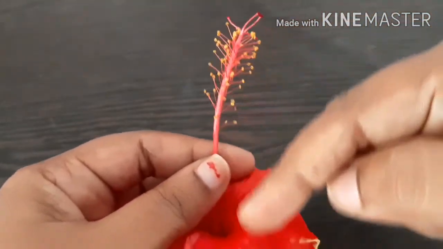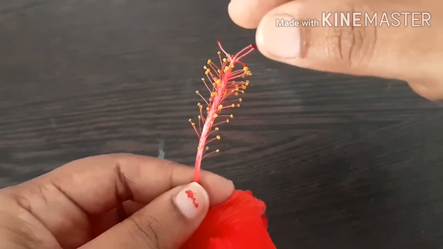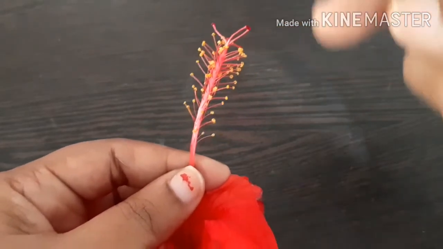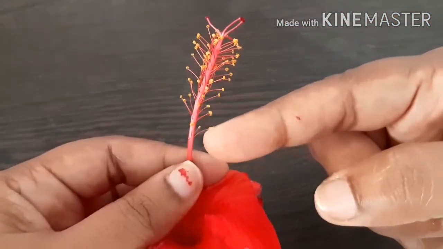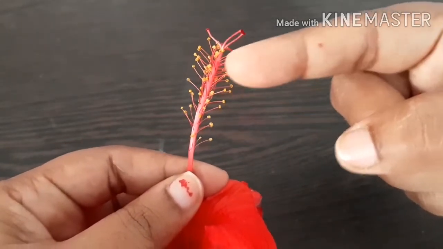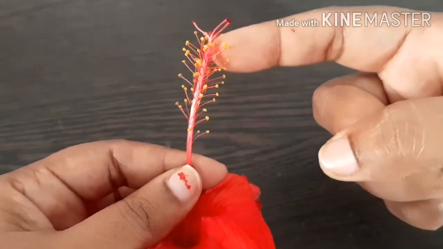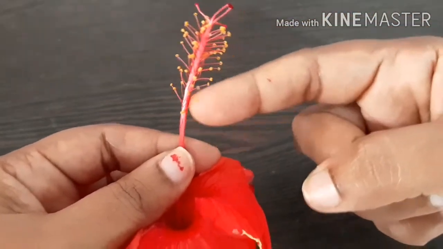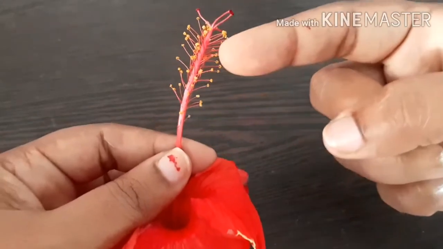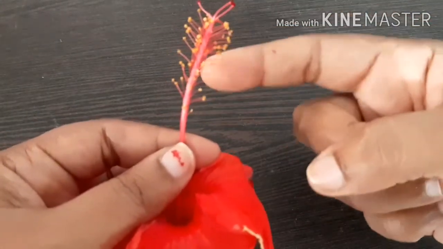From stigma, a long tube will arise. That long tube is known as style. And at the end of the style, we can see ovary. So these are the parts of pistil. Pistil is the female part of the plant and it has three parts: stigma, style and ovary.